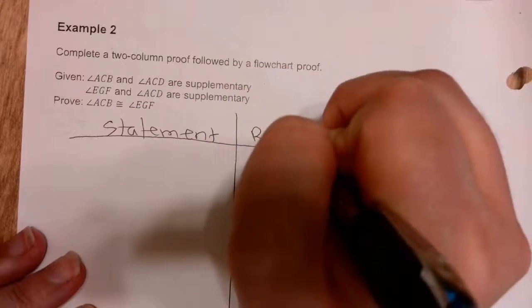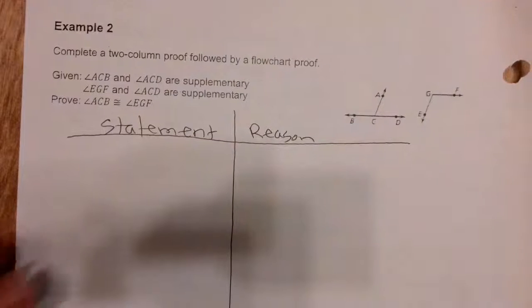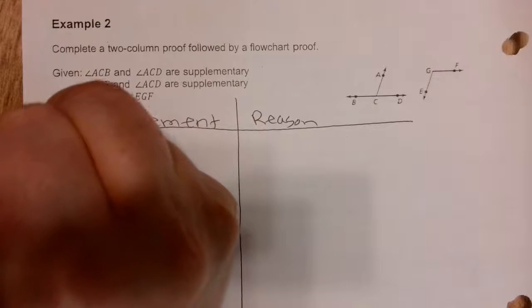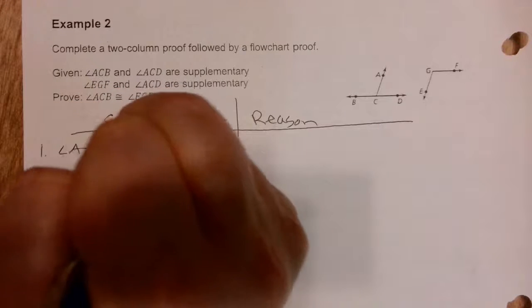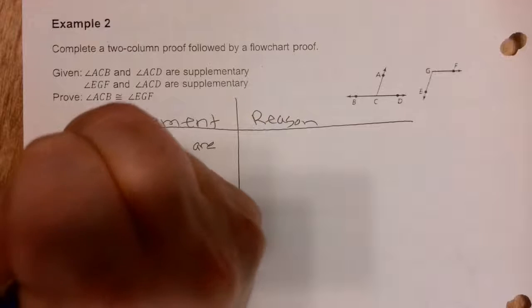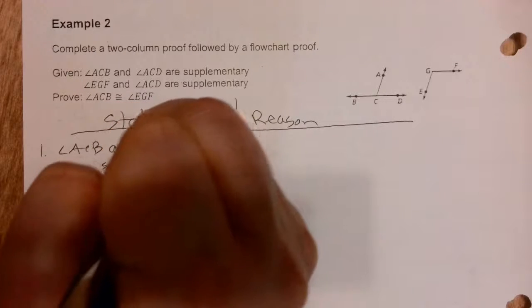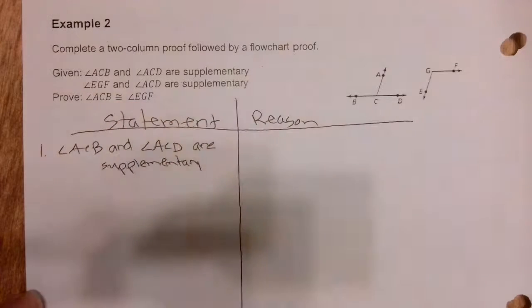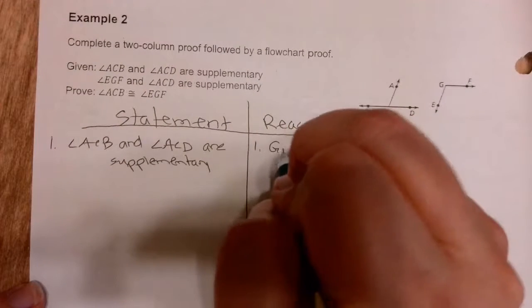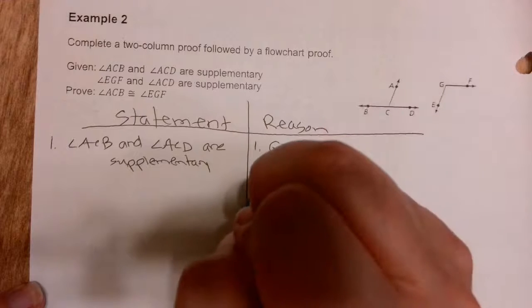Statement, reason. All right, what's the first statement we should use? Well, given always comes first. So line 1, angle ACB and angle ACD are supplementary. And how do we know that? It was given.